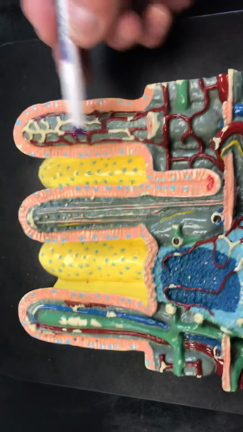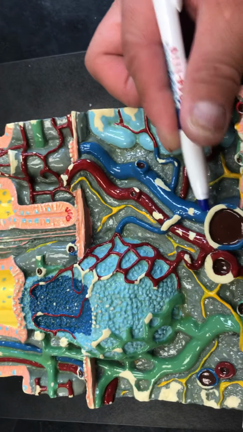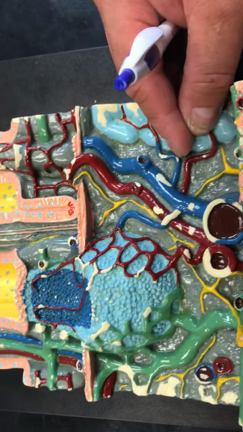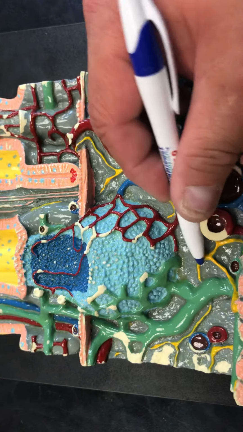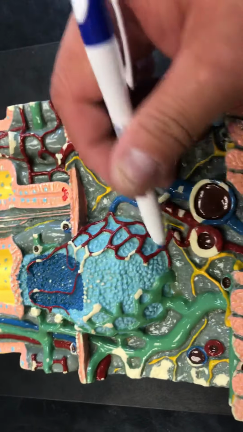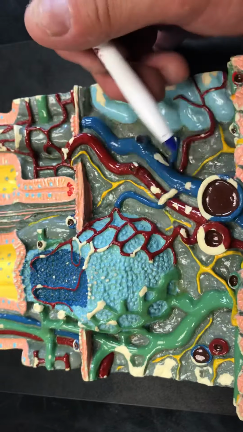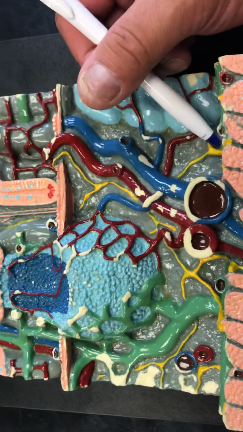As we go a little bit deeper yet, this is the submucosa. Within the submucosa, you see lots of glands and lots of what looks like yellow vessels here. These are in fact neurons that help form part of our enteric reflexes.